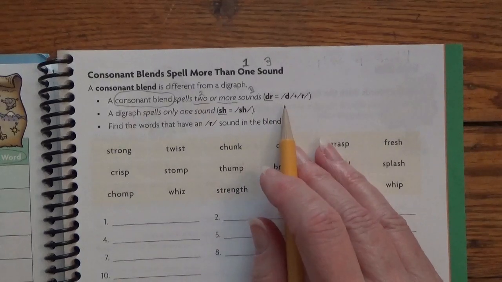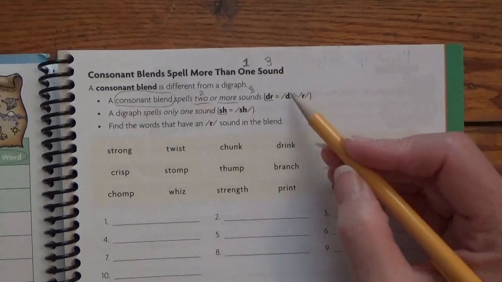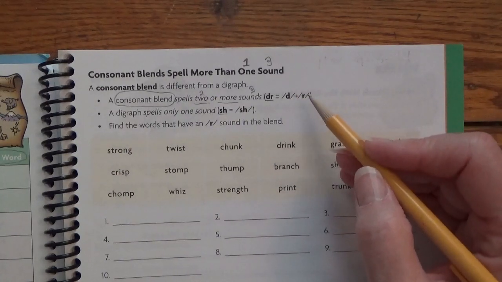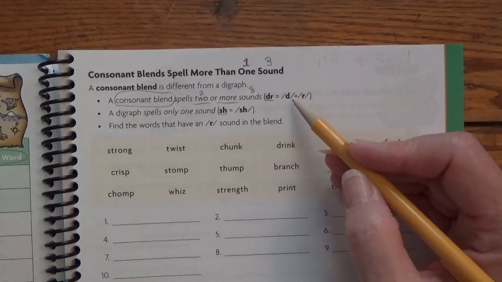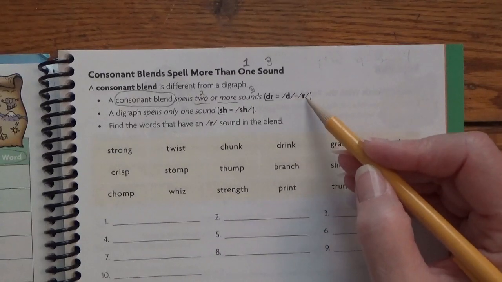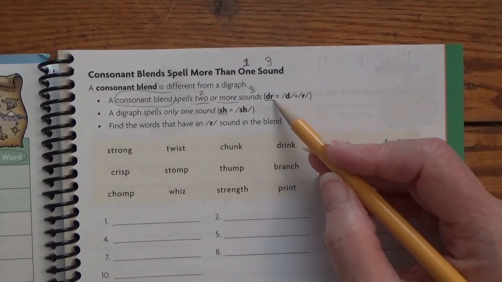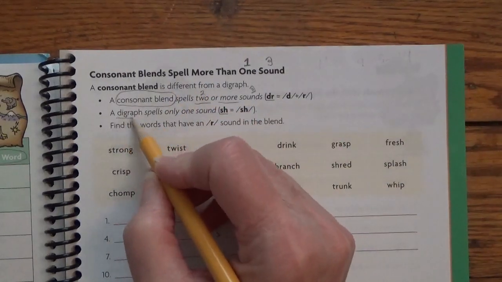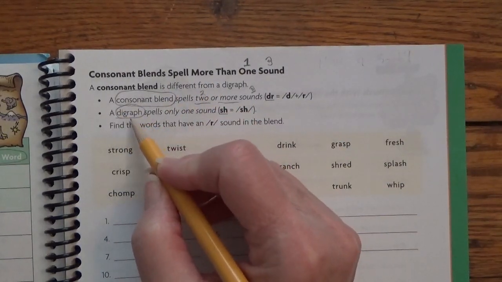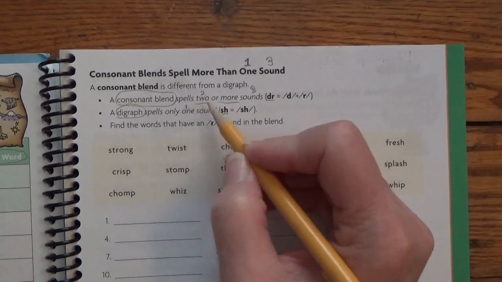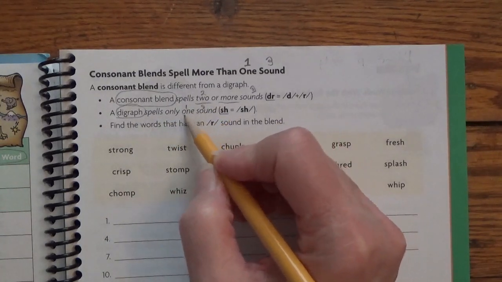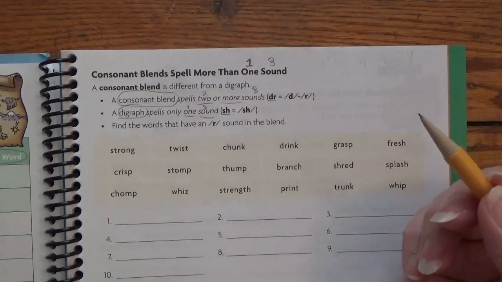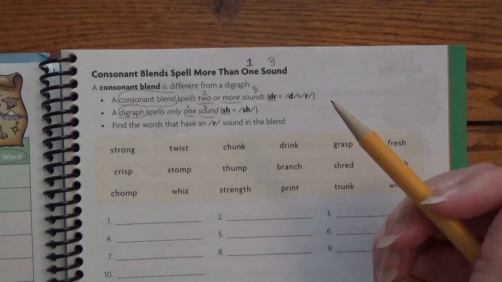Dr equals D plus R. Anytime you see a letter with the slashes around it, that means say the sound. A digraph spells only 1 sound, so I'm going to circle that. We already did this once, but this is important. Digraph spells only 1 sound. Sh equals sh. See the difference? Hear the difference?